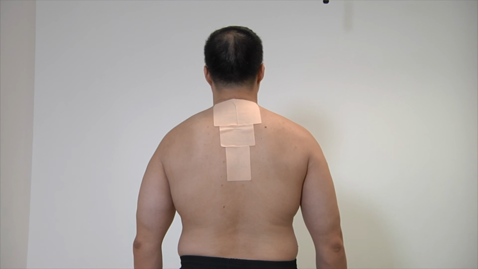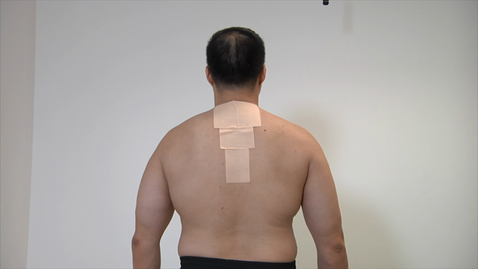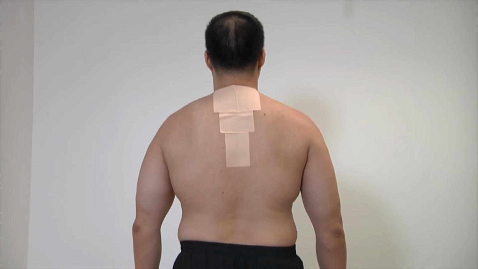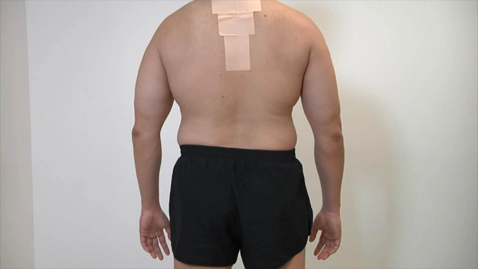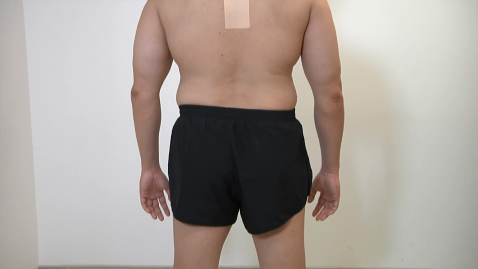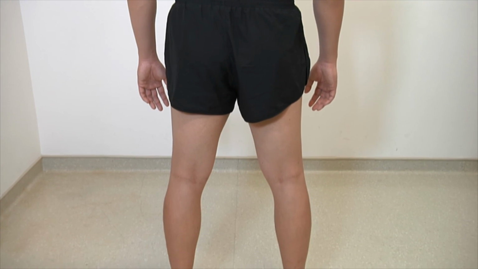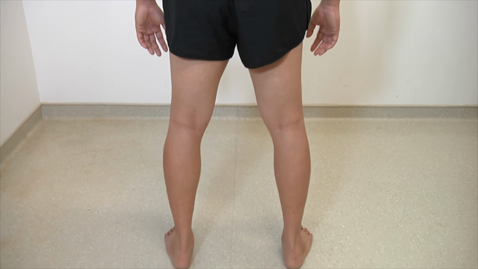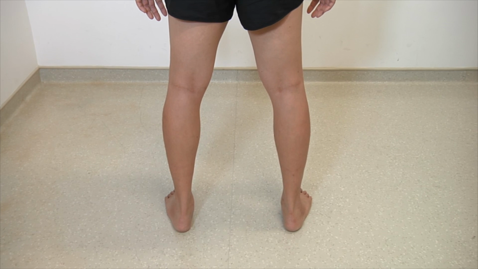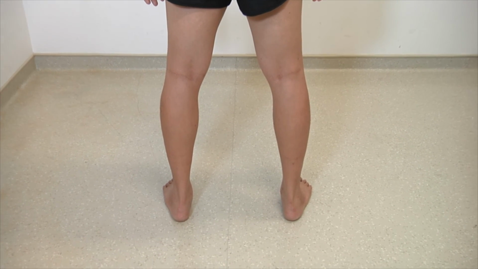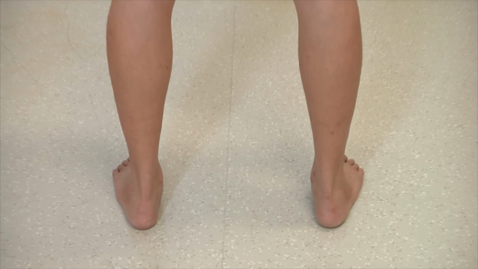Now, observe the patient from the back. Look at the shoulder muscle bulk and check for symmetry. Check for spinal alignment. Look at the level of the iliac crests, gluteal muscle symmetry, and then check for the popliteal swelling or any abnormalities. Then look down and check the calf muscles for bulk and symmetry. And finally, look for abnormalities and thickening of the Achilles tendons and problems of the hind foot.